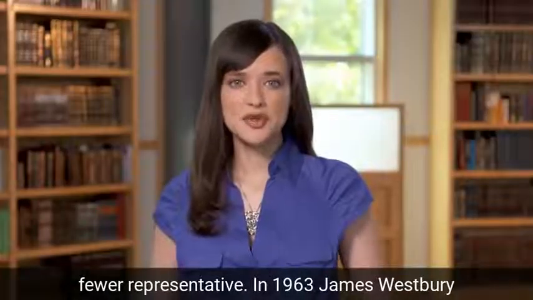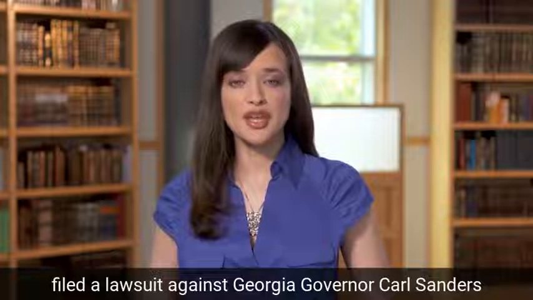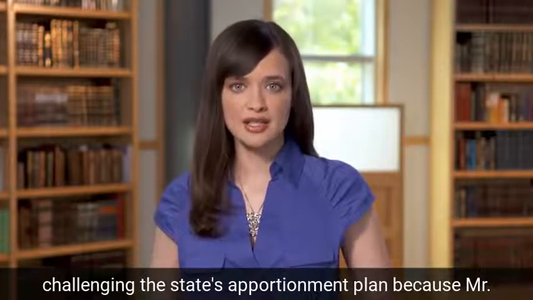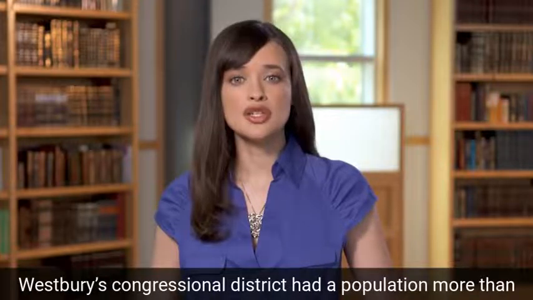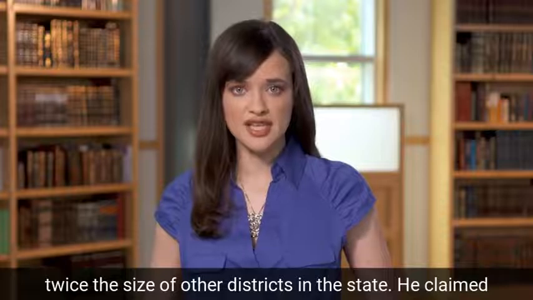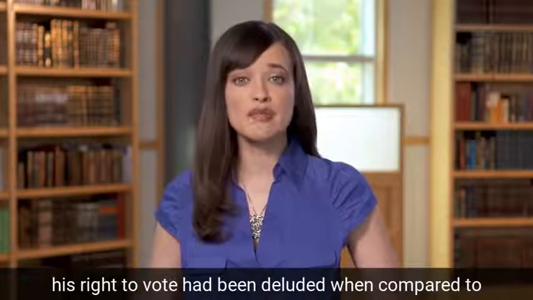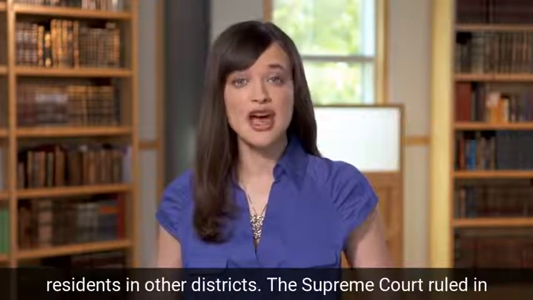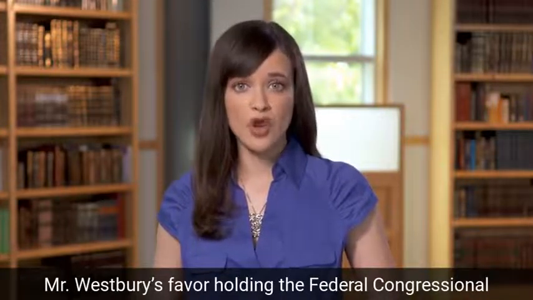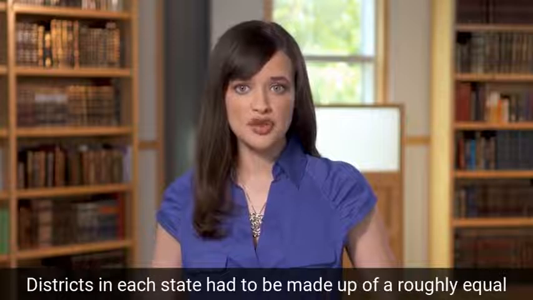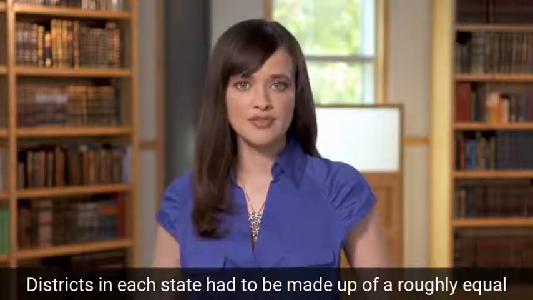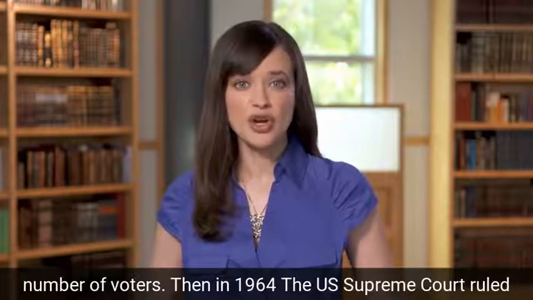In 1963, James Westbury filed a lawsuit against Georgia Governor Carl Sanders, challenging the state's apportionment plan. Because Mr. Westbury's congressional district had a population more than twice the size of other districts in the state, he claimed his right to vote had been diluted when compared to residents in other districts. The Supreme Court ruled in Mr. Westbury's favor, holding that federal congressional districts in each state had to be made up of a roughly equal number of voters.